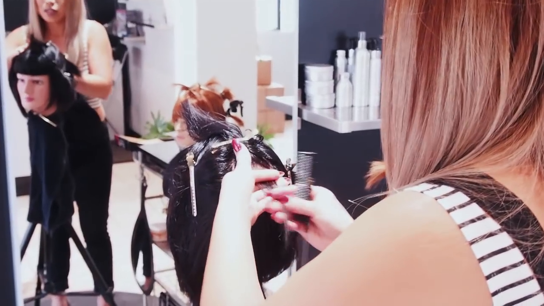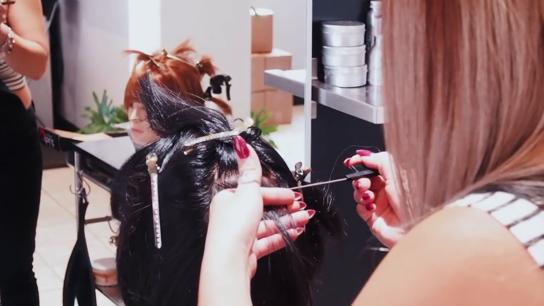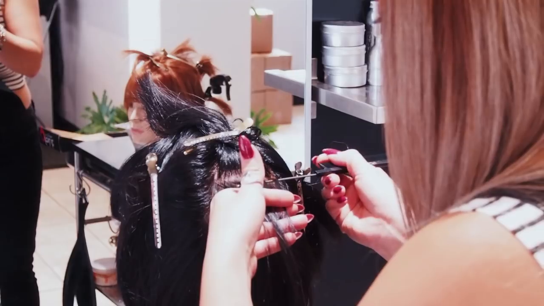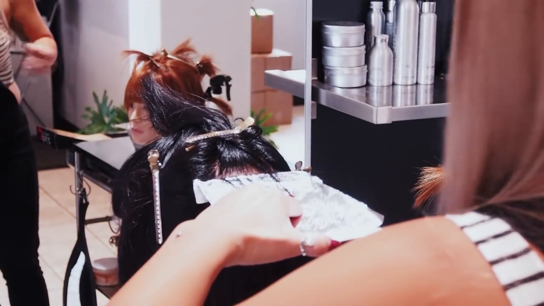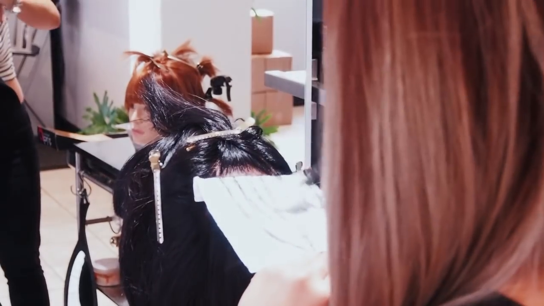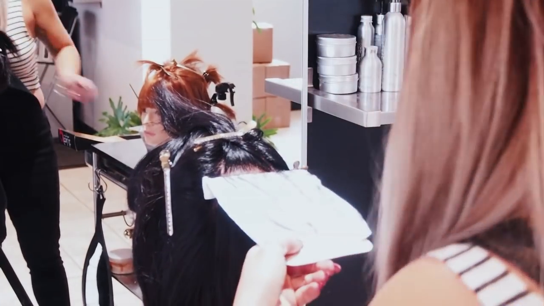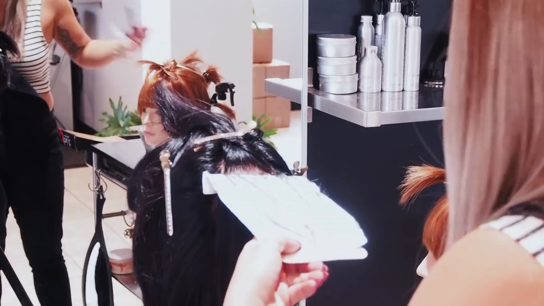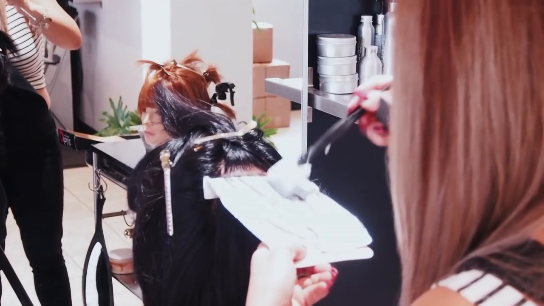Okay, so this one's going to be a medium weave. I'm not going to foil the entire mannequin, I'm just going to do a few foils each.